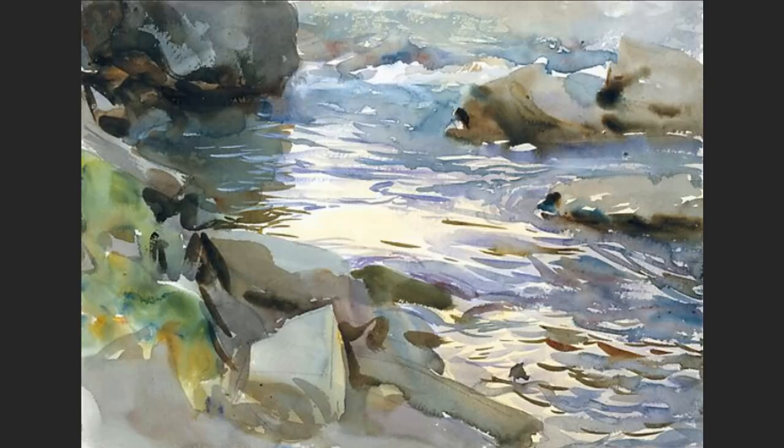One last painting, again this one's by Sargent. He was a real master, in my opinion, of loose watercolor landscape painting. So his loose marks are very simple in some ways, but incredibly confident and very effective at suggesting things.